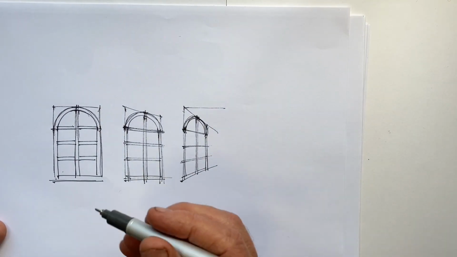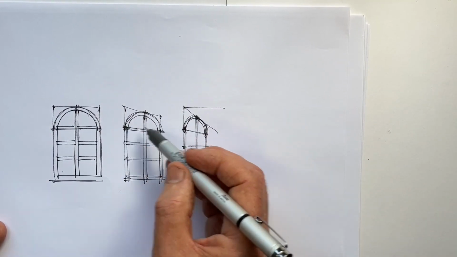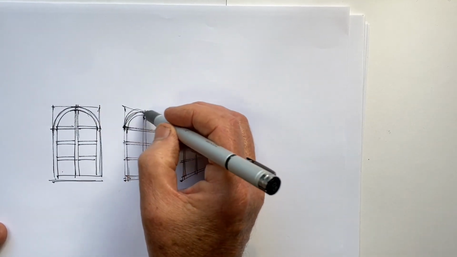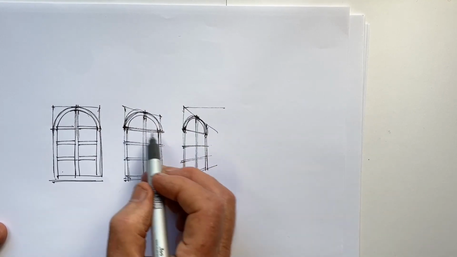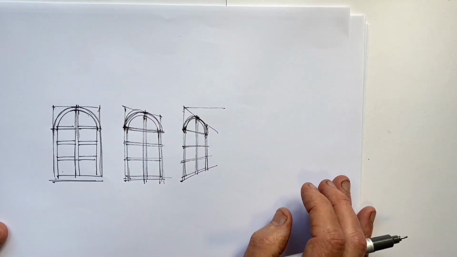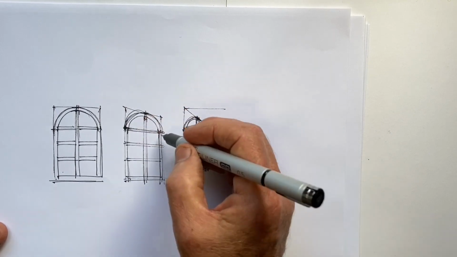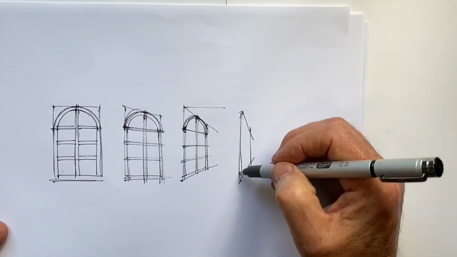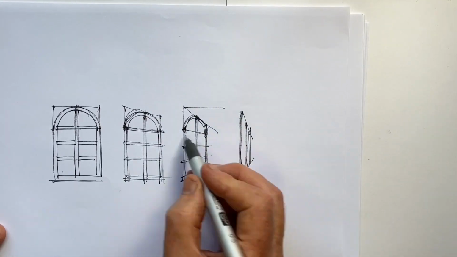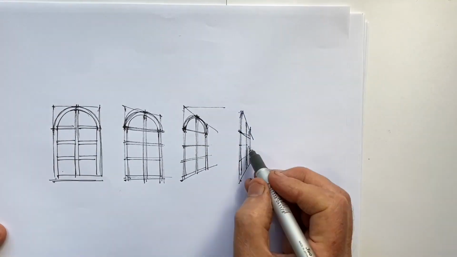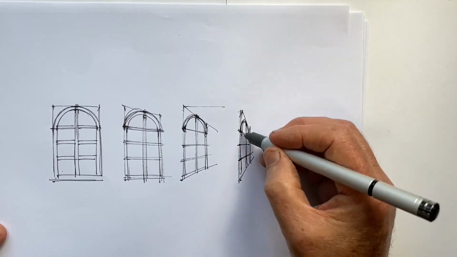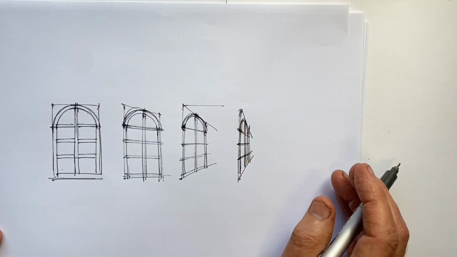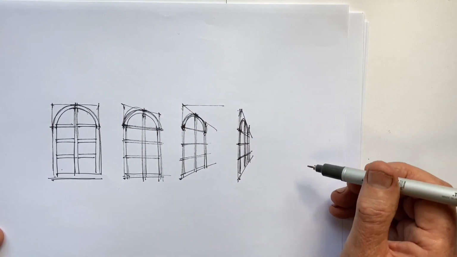But by visualizing the arch section of our window as sitting inside 2 squares, it gives us the diameter of the circle, and it also gives us where the ends of the arches stop and the straight sides of the windows begin. When the wall is moving away at a very steep angle, then our arch is significantly distorted.